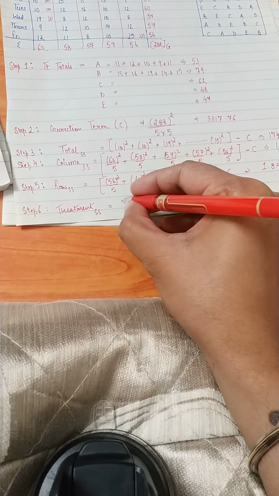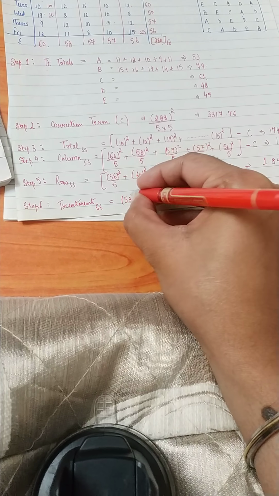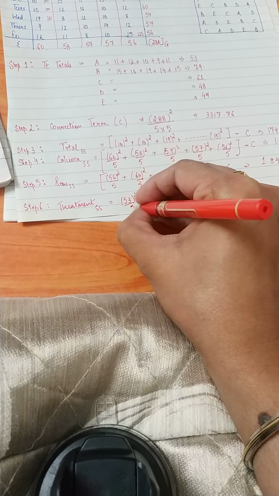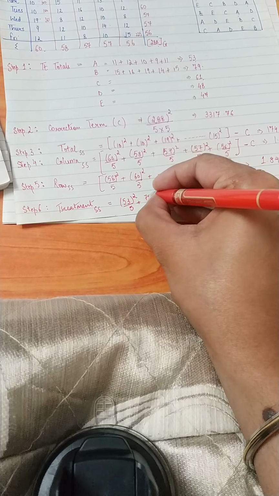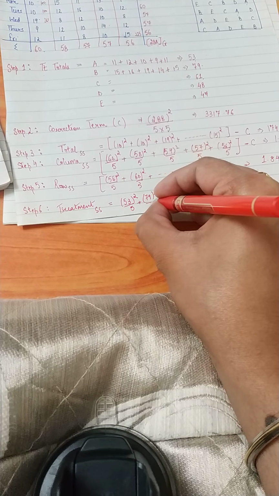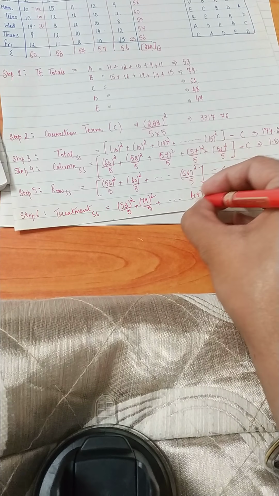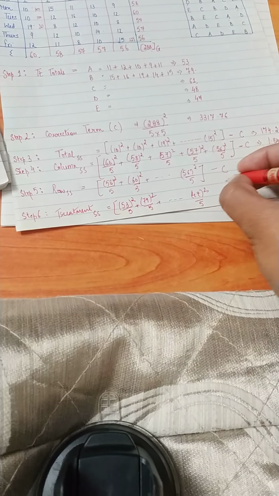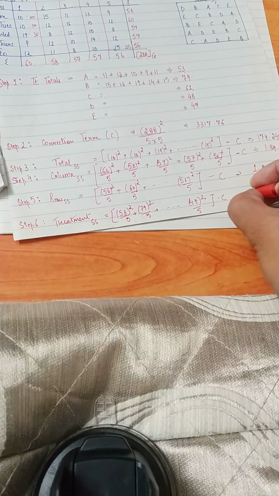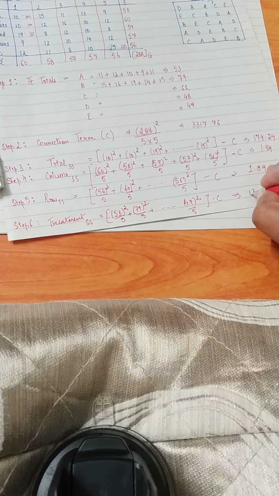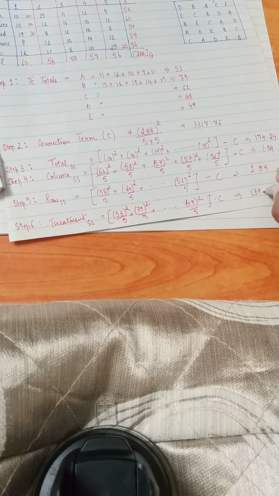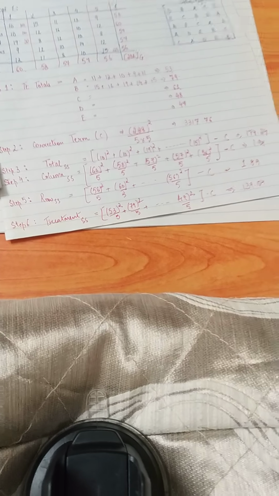You simply have to be careful in locating the values. Till 47 squared divided by 5, and then subtract it from the correction term. Its answer is coming out to be 139.04.